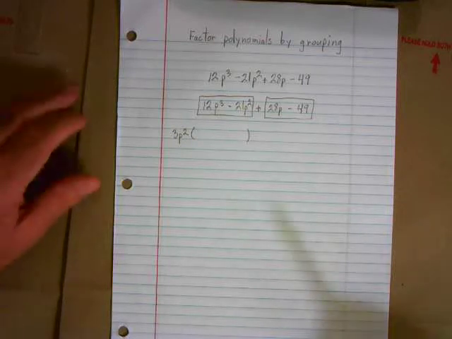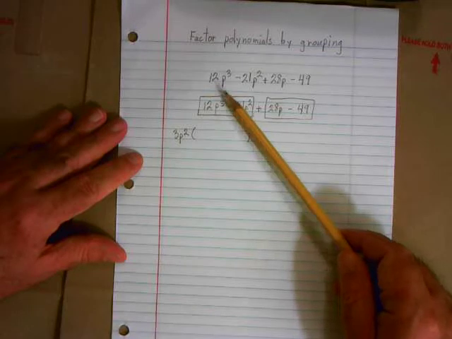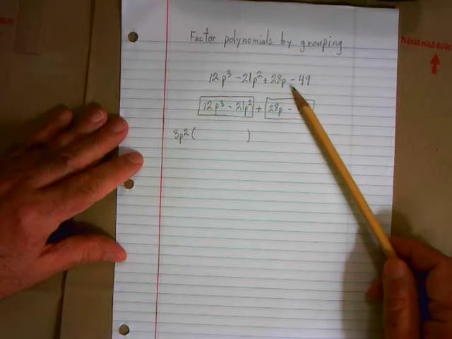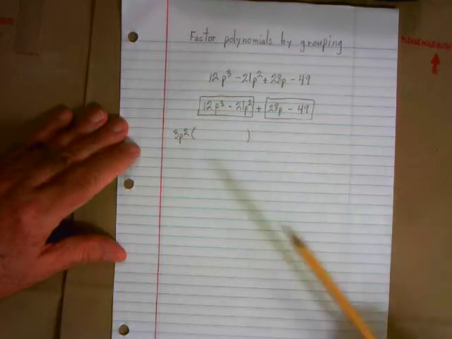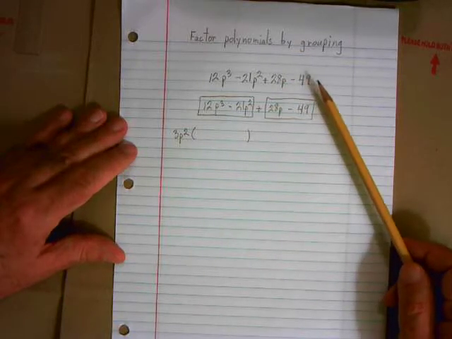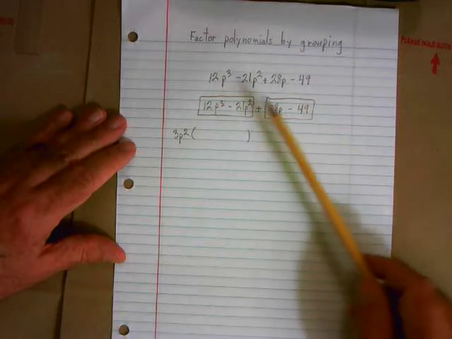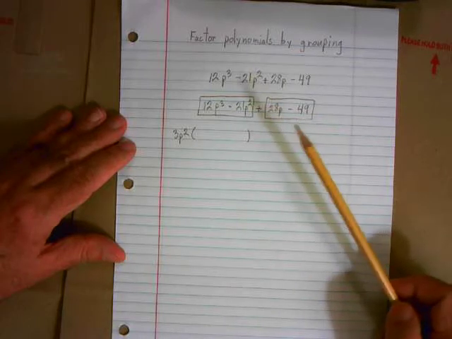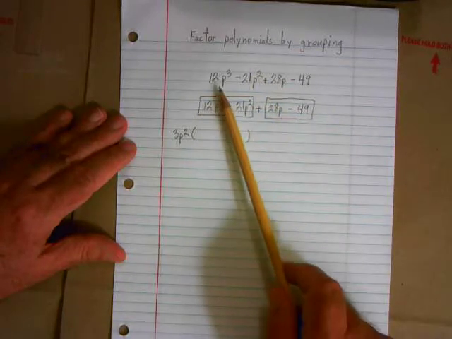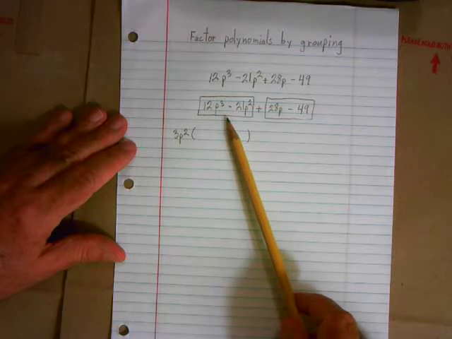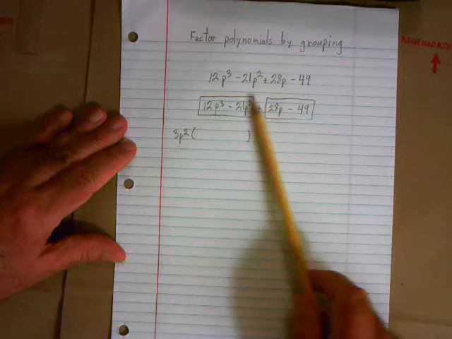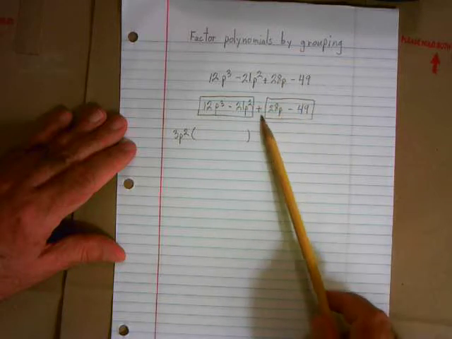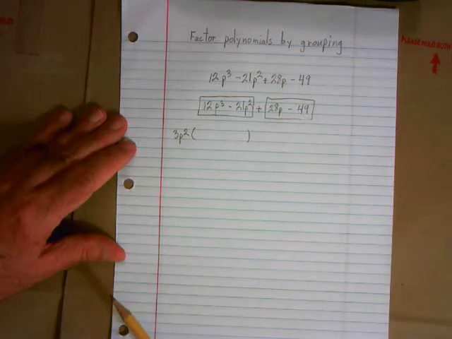So here we have 12p cubed minus 21p squared plus 28p minus 49. Now, what we're going to do is group these terms in clumps of 2. So if we take the first 2 terms and box them in, so visually we can concentrate on these 2 terms, and then we'll take the back 2 terms and box those in as well.